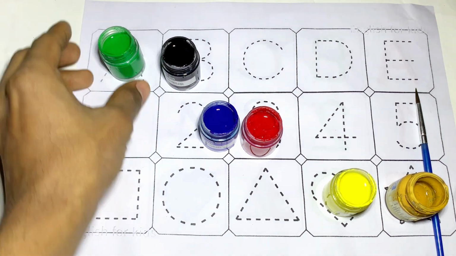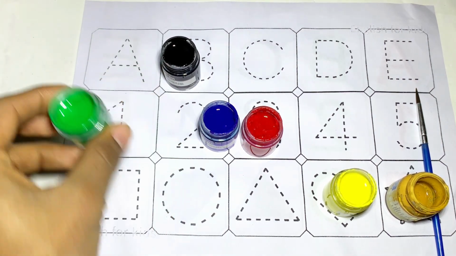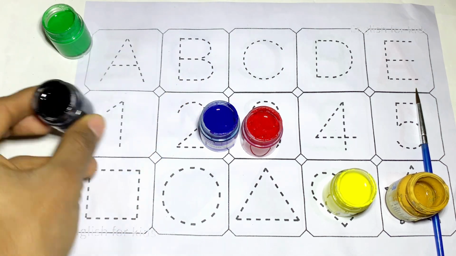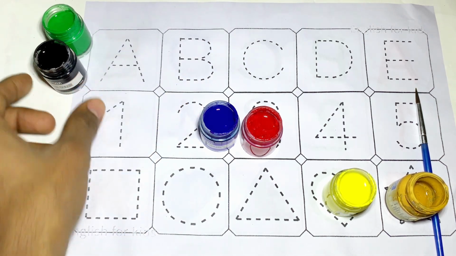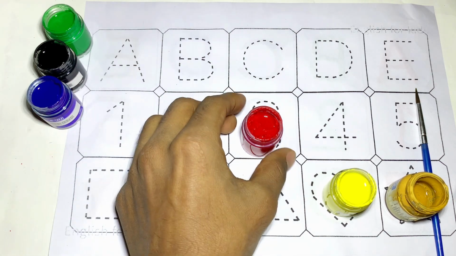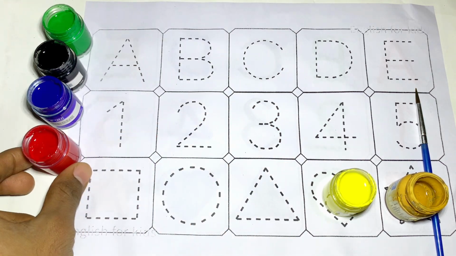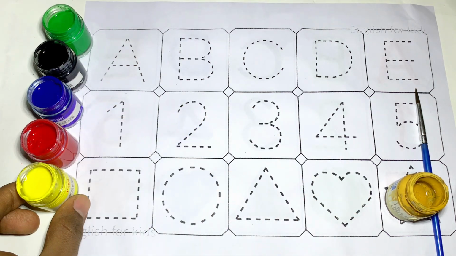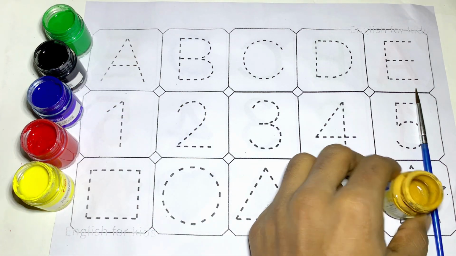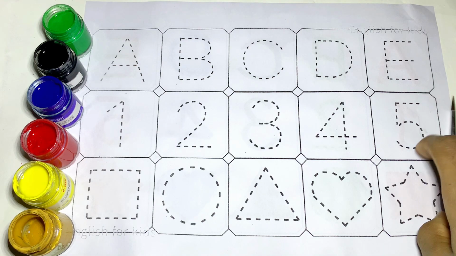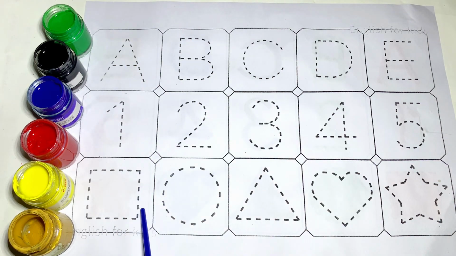Kids, colors name: green color, black color, blue color, red color, yellow color, yellow ochre color. Kids, now coloring alphabets, numbers and shapes.